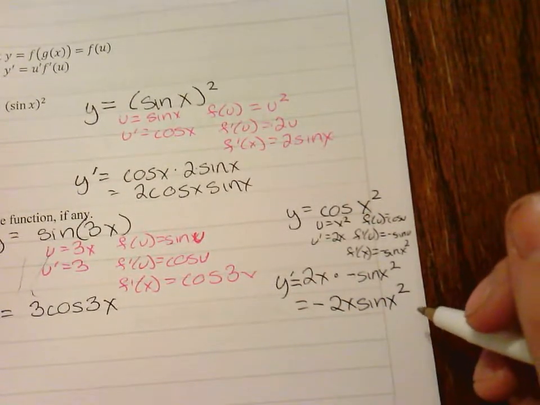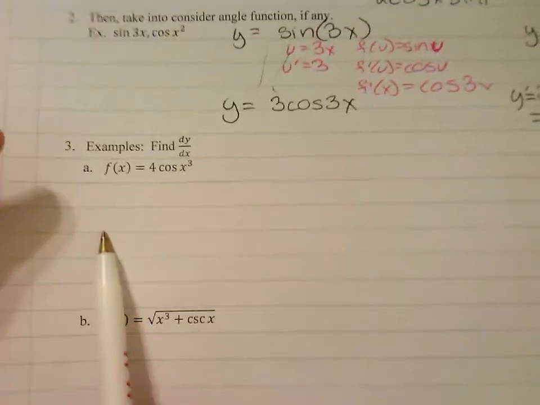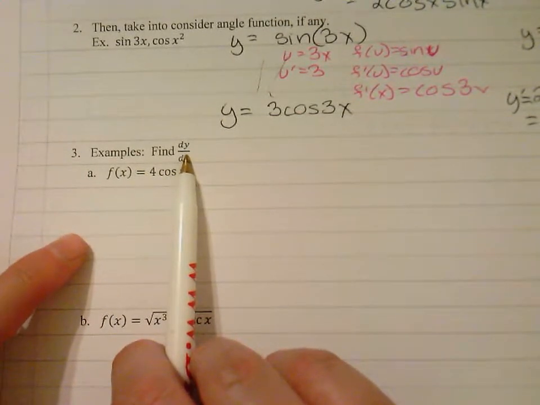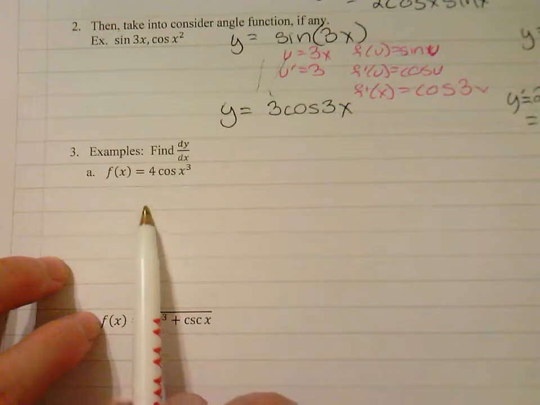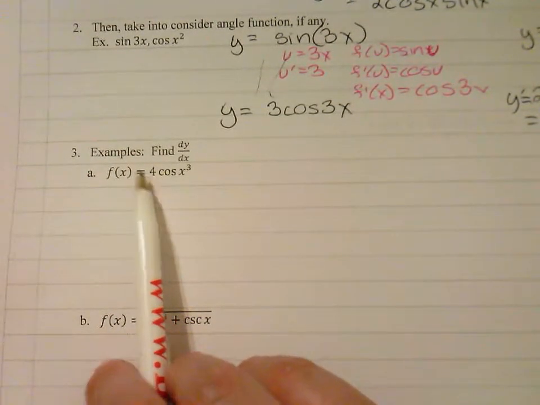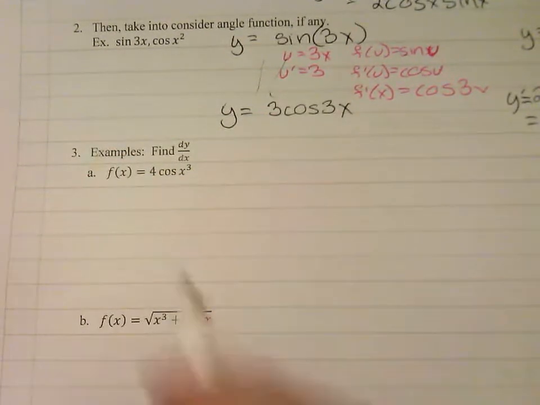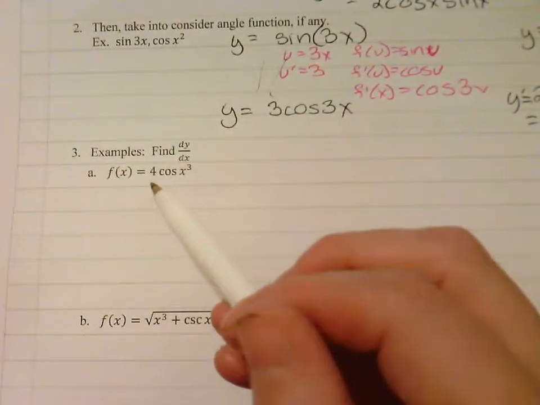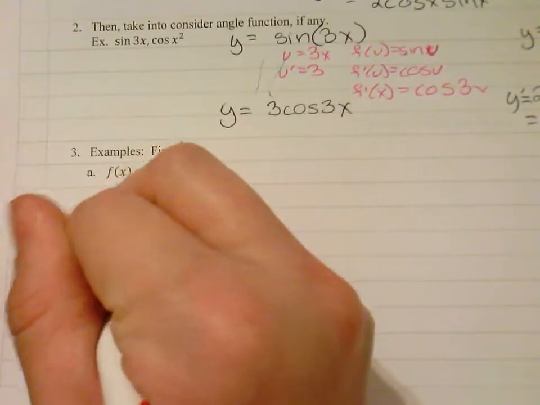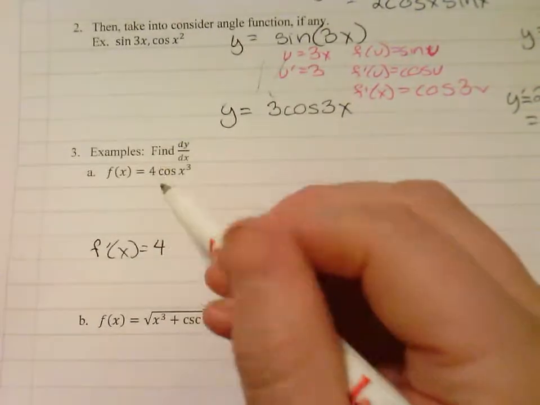All right, let's get going over here. Okay, so we have find dy over dx. That just means find the derivative. So let's go. All right, so you can make this into a product rule, or you can just have the 4 and then multiply whatever we have left. Okay, so that's what I'm going to do. I'm not going to do the product rule here. So we're going to just put f prime down here. And we'll just get it started. So we've got a 4 times something. Okay, so that 4 just brings down.